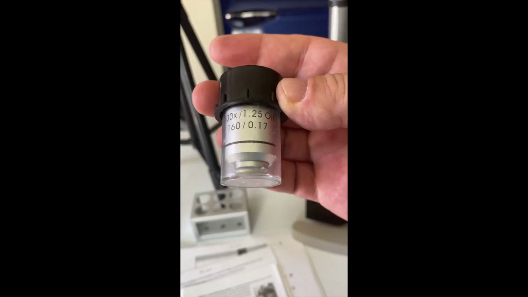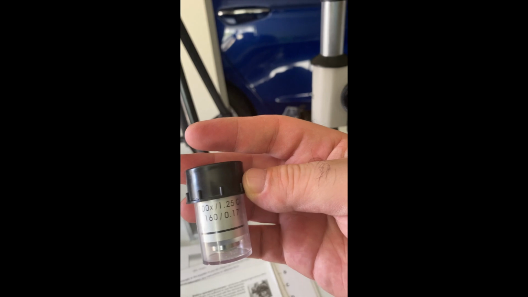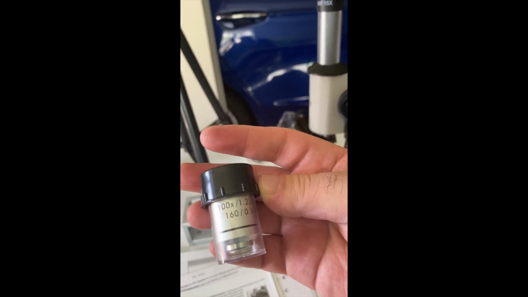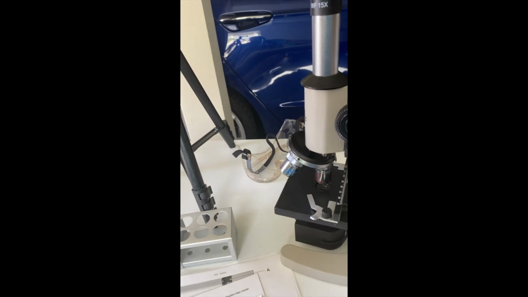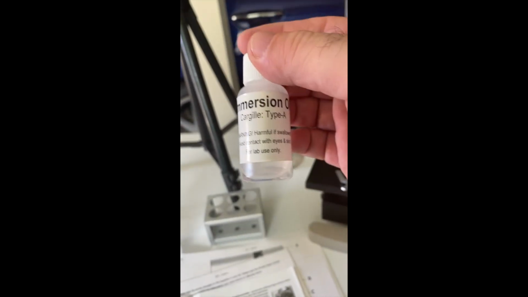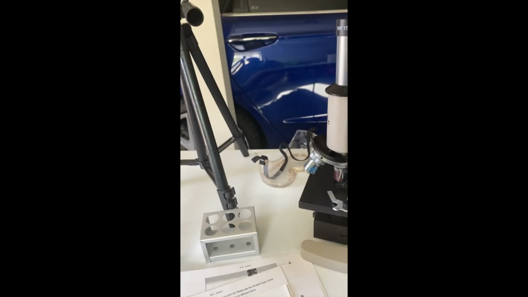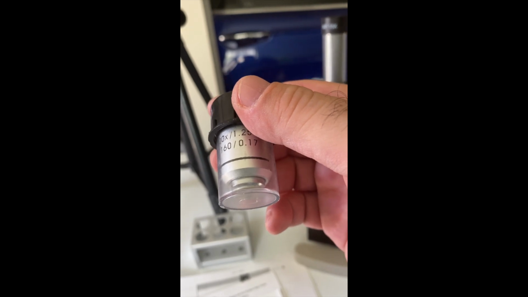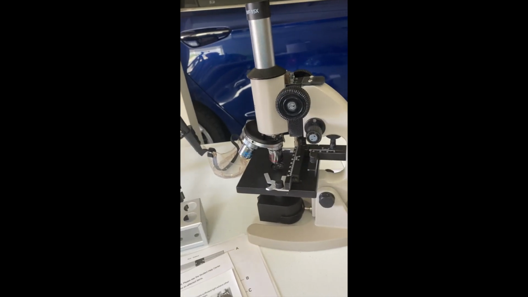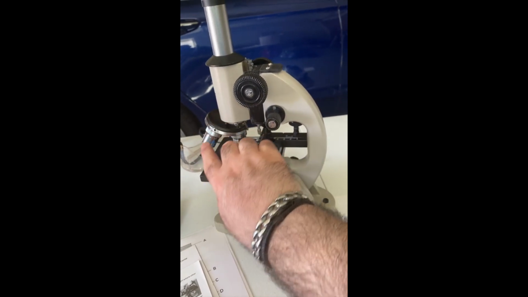And then I also have here what is called an oil immersion lens. This is 100 times magnification. How this works is I'll have a slide here, and it comes with this little flask of oil, and then just one drop of oil goes on top of the specimen, and then this lens is used to further see things here. So that's the objective lens.